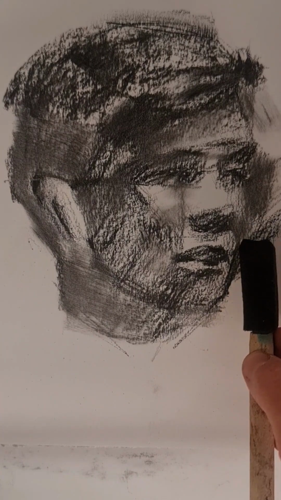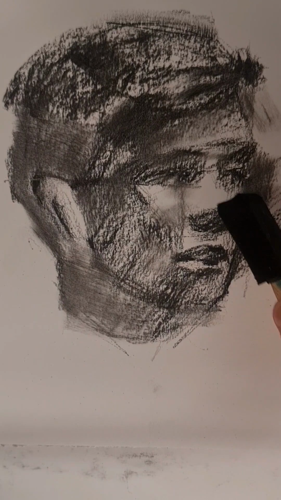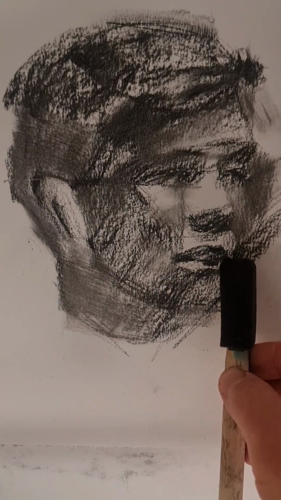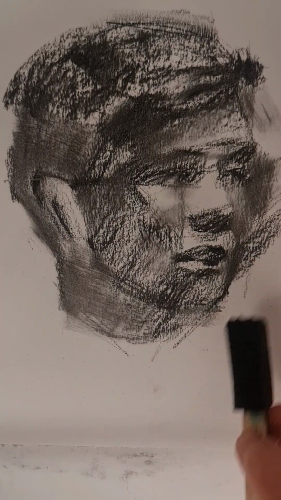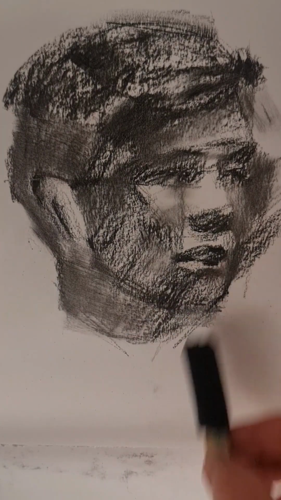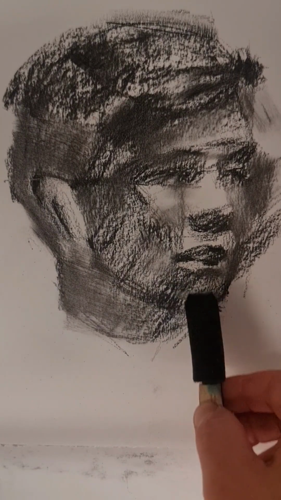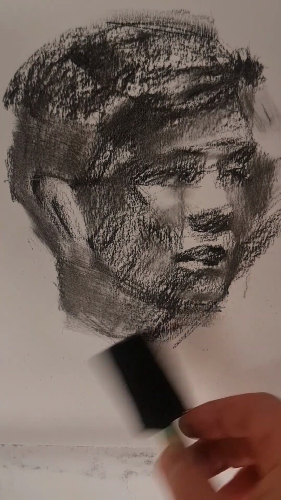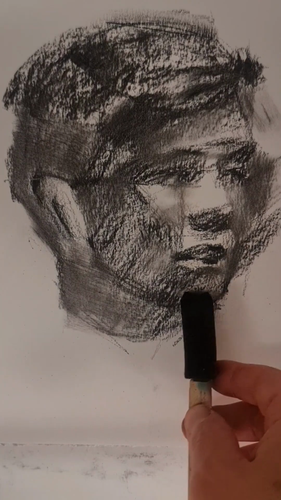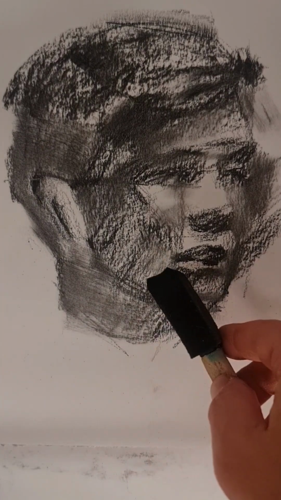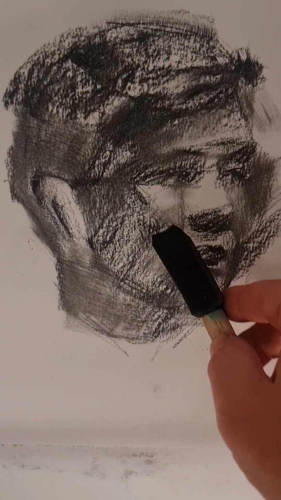That makes part of the cheek a little bit darker here, the side of the face. And his chin, which is short, so it was down here before. I've lifted it up a little bit, like half a centimeter, and then that creates more of a side of his face, the side of his face.